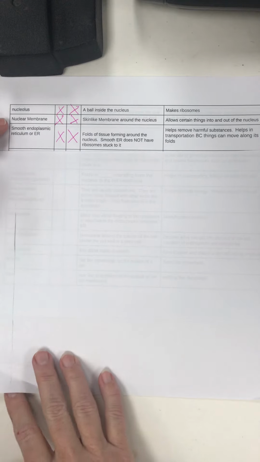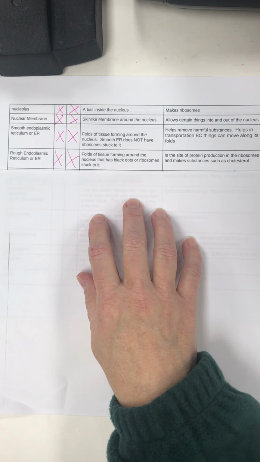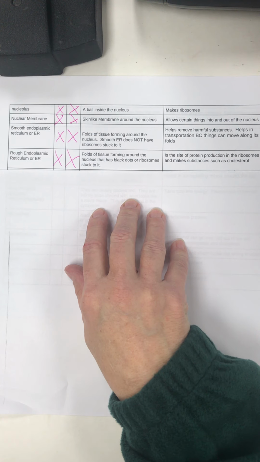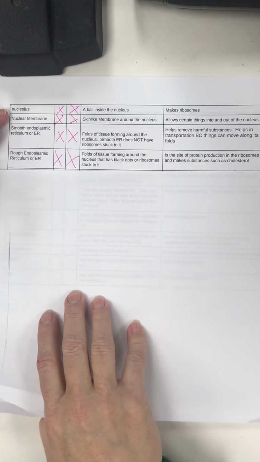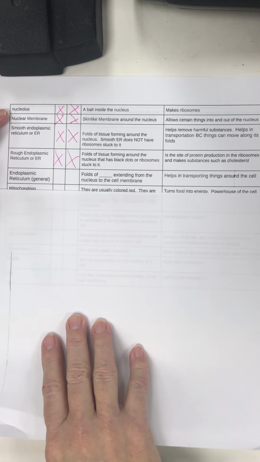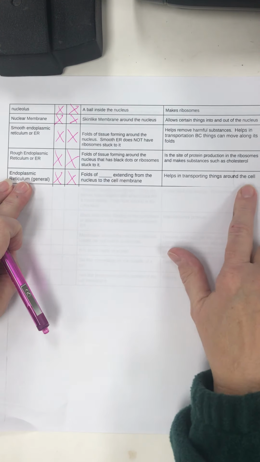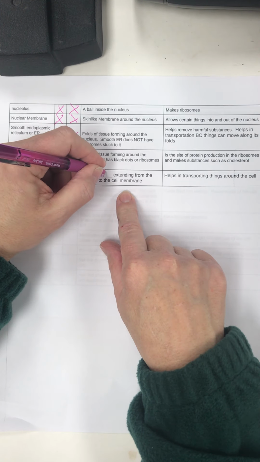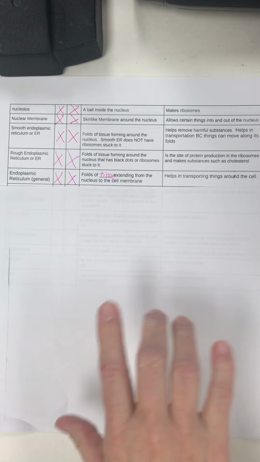So now let's talk about the rough endoplasmic reticulum. In both. Folds of tissues forming around the nucleus that has black dots or ribosomes stuck to it. Ribosomes always look like black dots. It is the site of protein production in the ribosomes and makes substances such as cholesterol. Let's move on. This is the general endoplasmic reticulum, because they have the smooth and the rough, but when you're talking about the whole thing, not just the smooth or the rough, it says folds of tissue extending from the nucleus to the cell membrane, helps in transporting things around the cell.